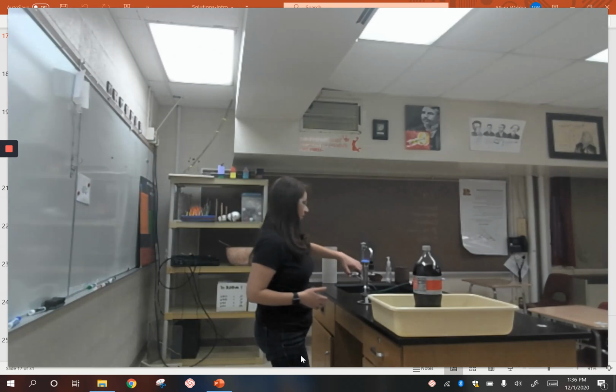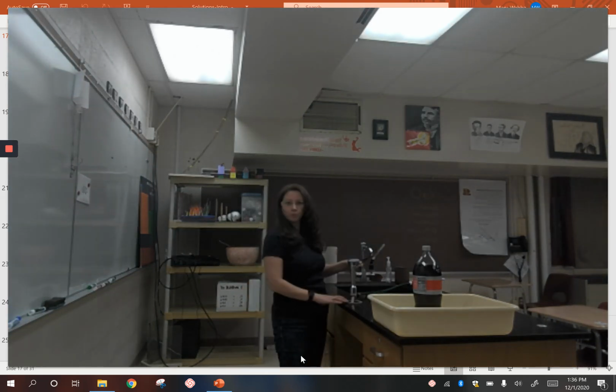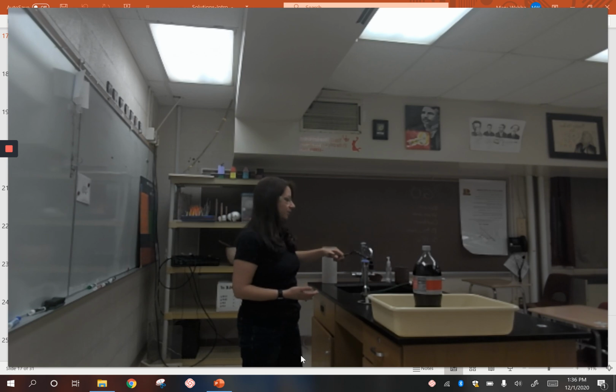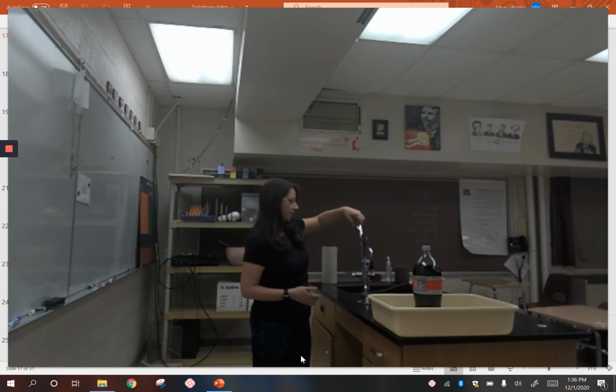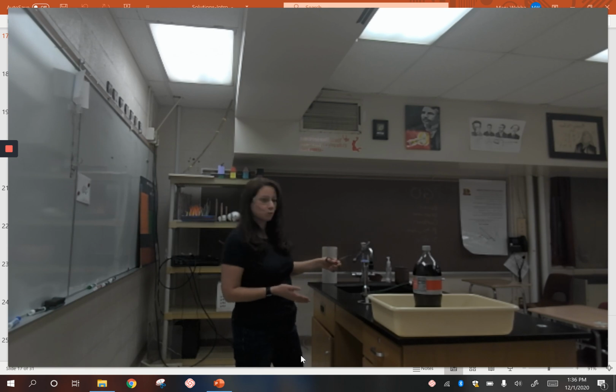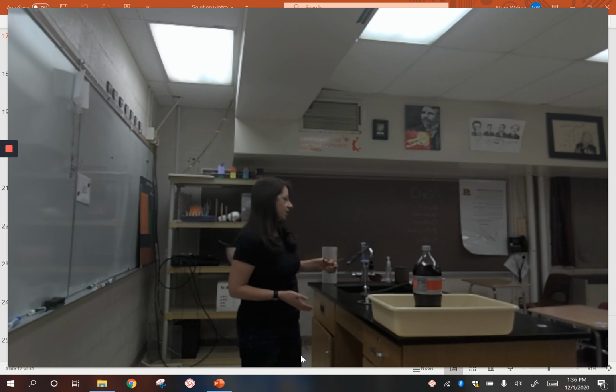Hi guys, we're going to look at the solubility of gases today, so I have a demo for you. I have a Fisher burner here. A Fisher burner is similar to a Bunsen burner, except it's a little bit wider. And I have a big copper rod that I'm heating. I'm going to heat it for a minute or two so that it's very, very hot.